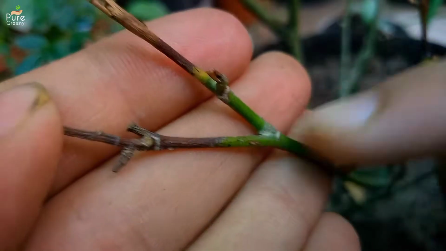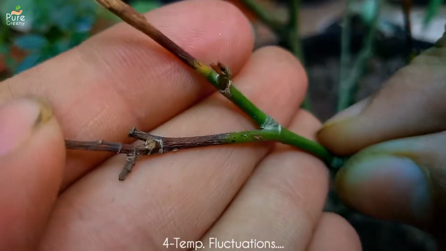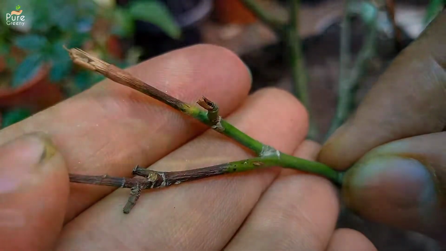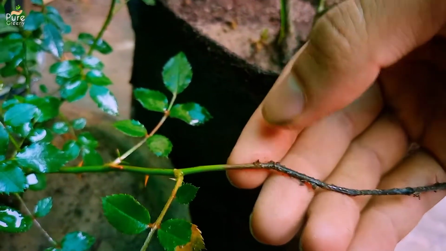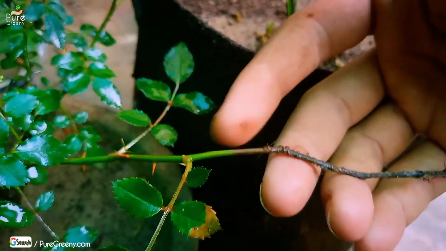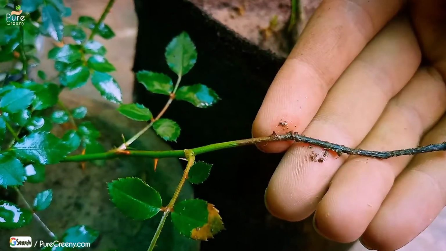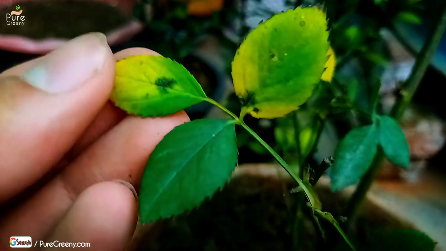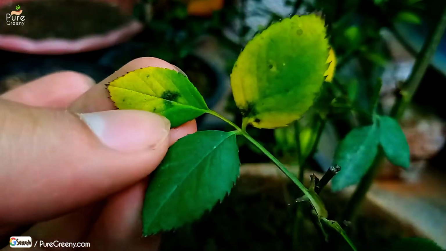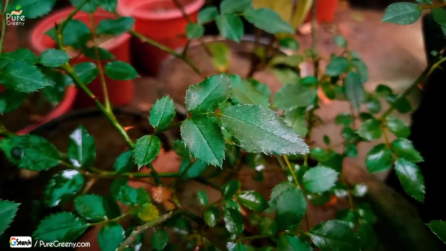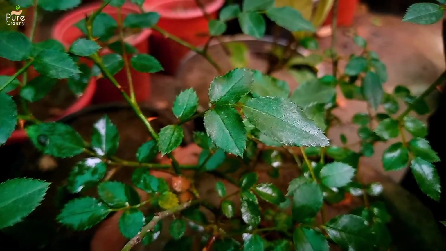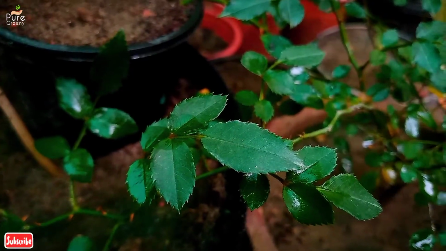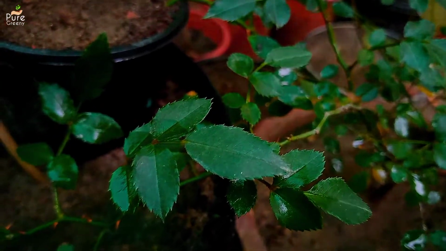Rose dieback disease can also be caused by fluctuations of temperature. As the season changes, the temperature becomes very inconsistent, and this also puts stress on the rose plant, which increases the chance of fungal attack. The change of season can also cause yellowing leaves and a temporary growth slowdown. But it's all out of your control. Here you can't do anything. Just keep the plant healthy by proper watering and fertilization, so it can pass this phase.